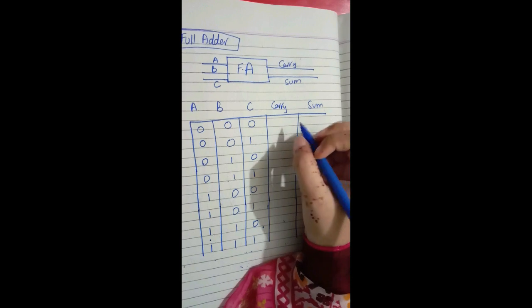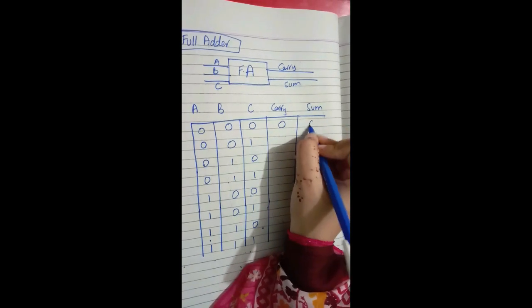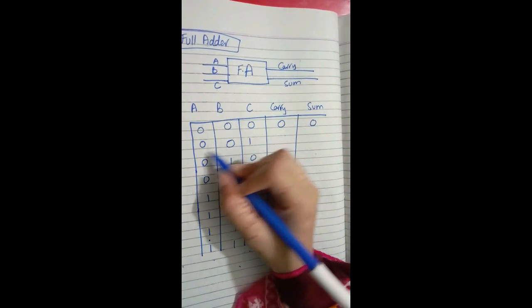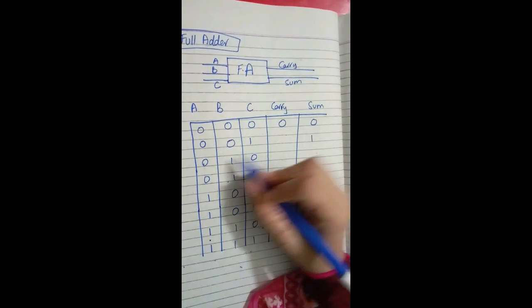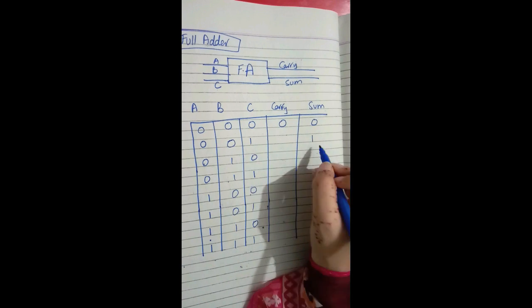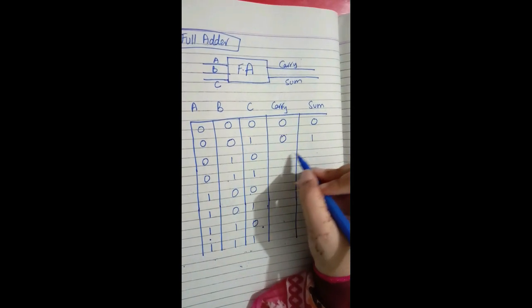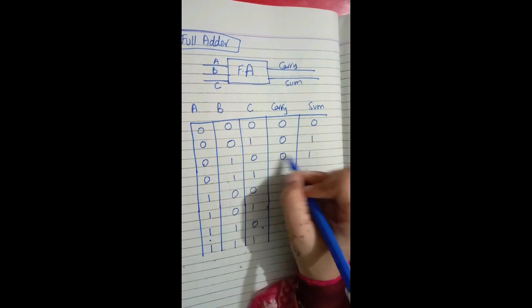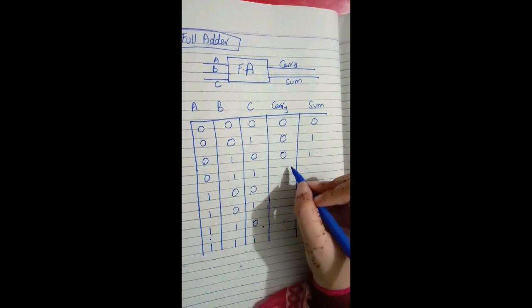So this is 0, 0, 0. 0 plus 0 plus 0 is equal to 0. No carry, just sum 0. 0 plus 0 plus 1 is 1, carry 0 and sum 1. Again 0 plus 1 plus 0 is carry 0 and the sum is 1.